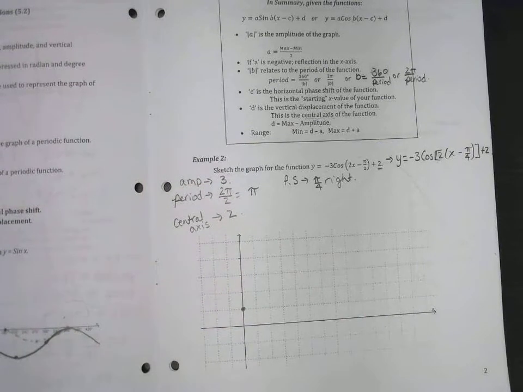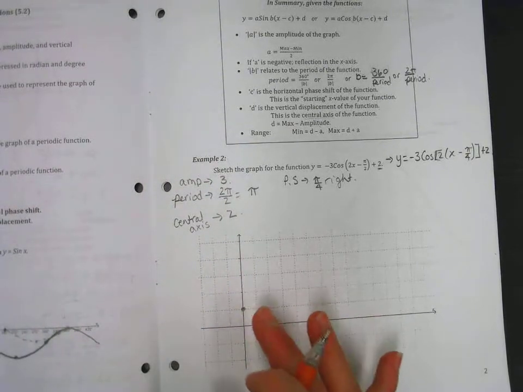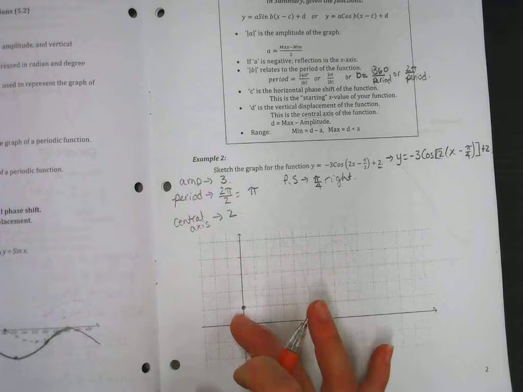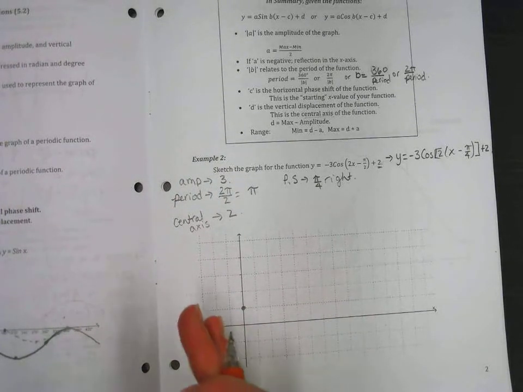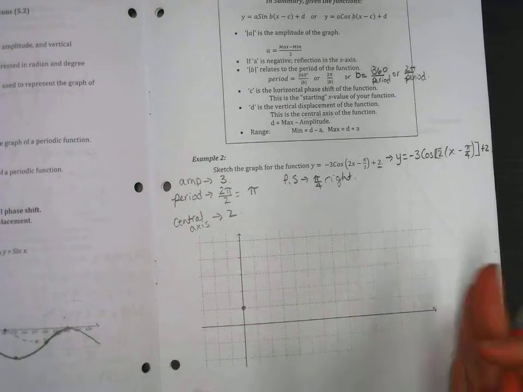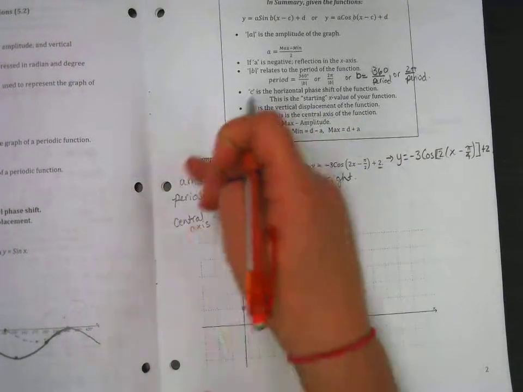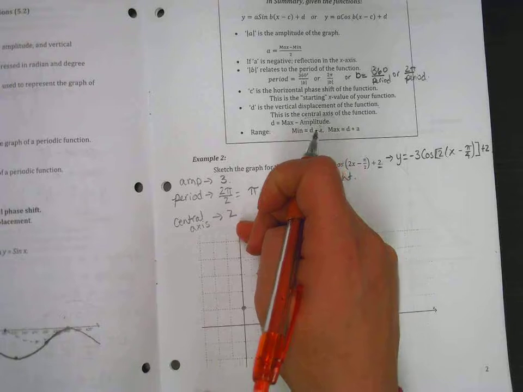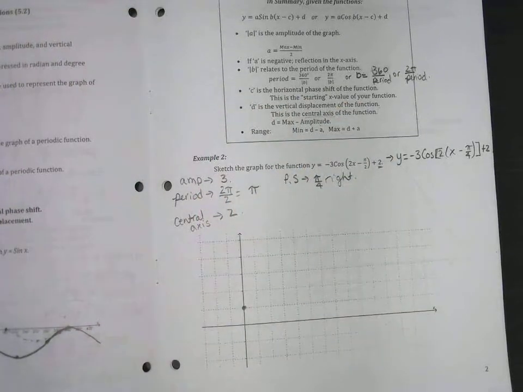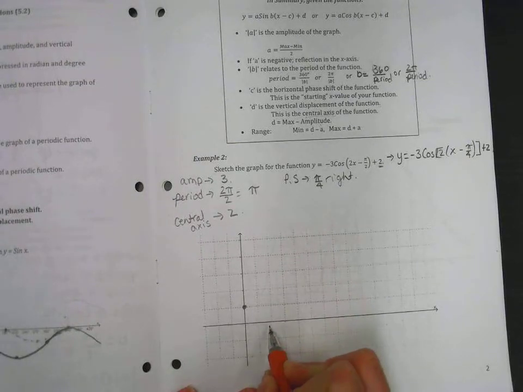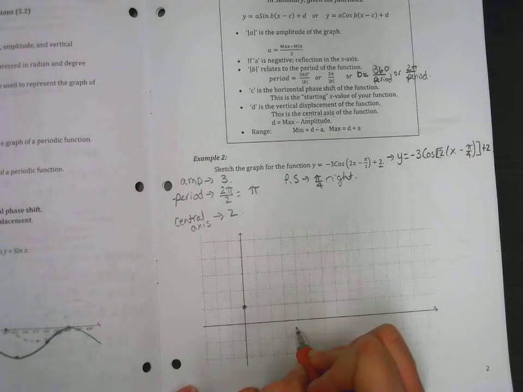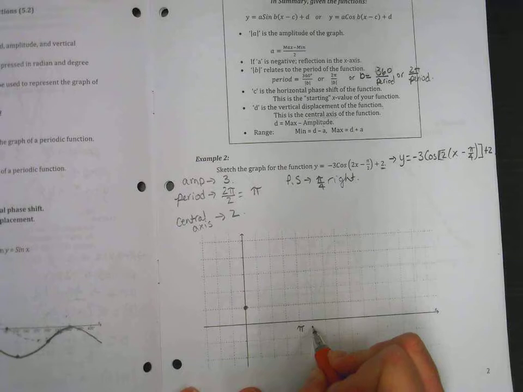And the reason why this is an important point is because we want to figure out where this new point is going to begin on our new graph. So before we begin, we're going to set up a scale so that we can graph this according to the information that we're given. So I'm going to say every 1, 2, 3, 4 units here is going to represent pi.